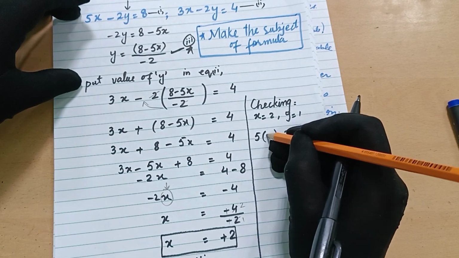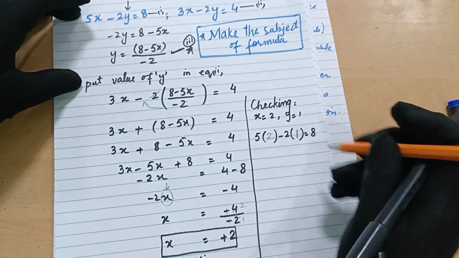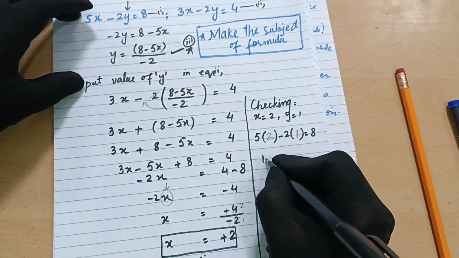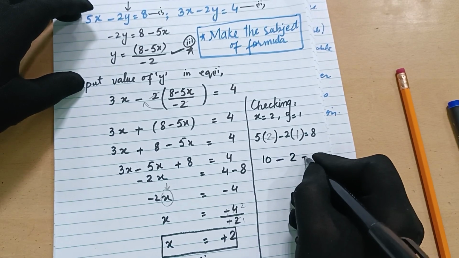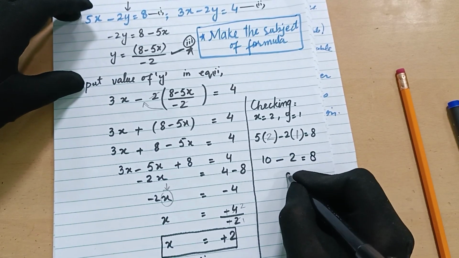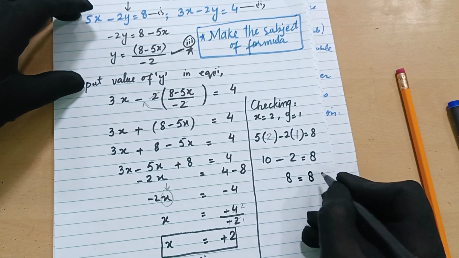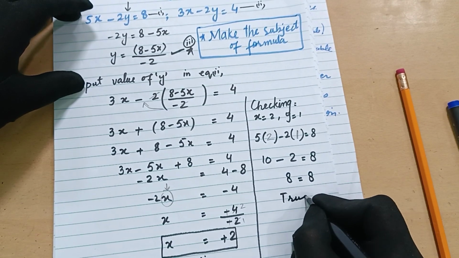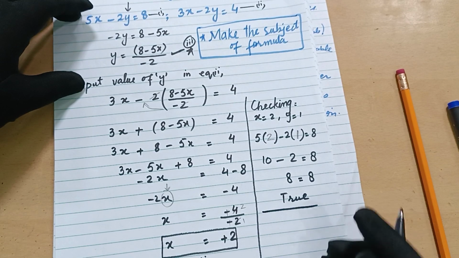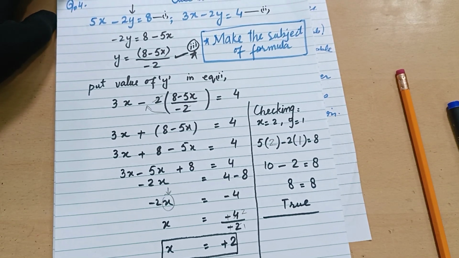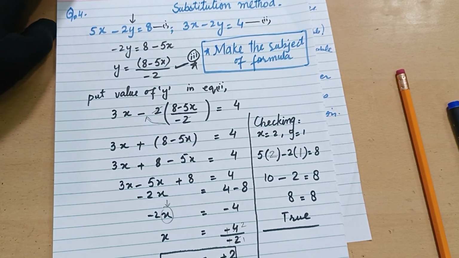In place of x, put the value of x. In place of y, put the value of y. 5 2s are 10, minus 2 1s are 2 equals 8. 10 minus 2 equals 8, equals 8. So this is correct. It means our values which we have taken out using the substitution method are correct.